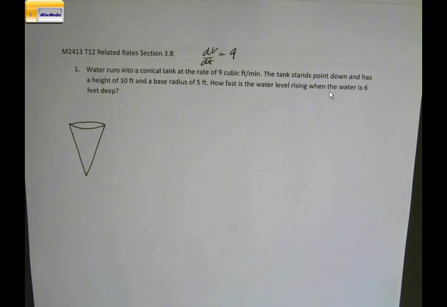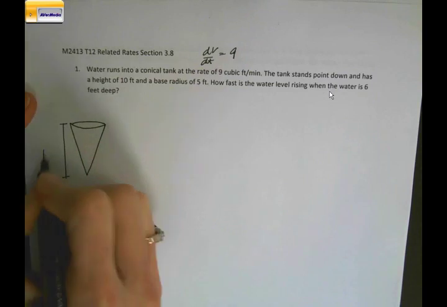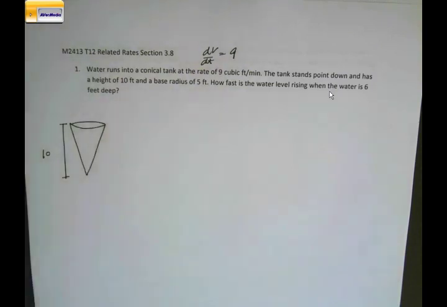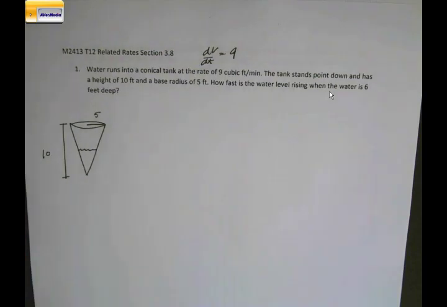The tank stands point down and the height of the tank is 10 feet. So from here to here, this is a 10-foot tank. The base radius is 5 feet, so this radius from here to here is 5 feet. How fast is the water level rising? You have water in this tank, and as water is going in, the water level is rising. Let me read this again. How fast is the water level rising when the water is 6 feet deep?